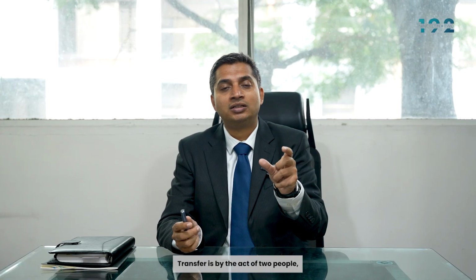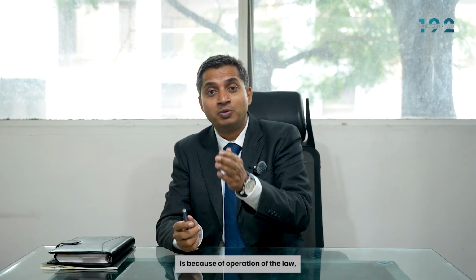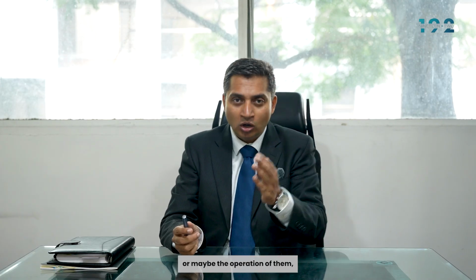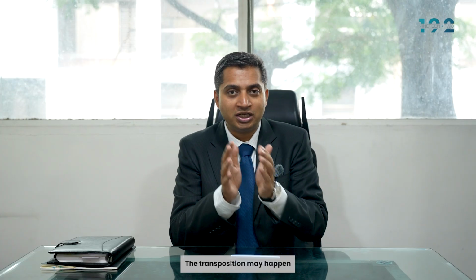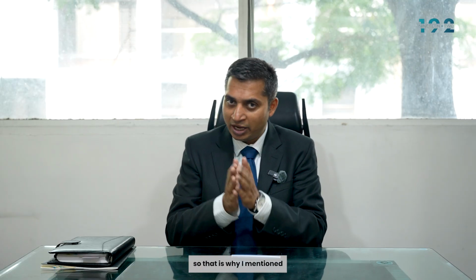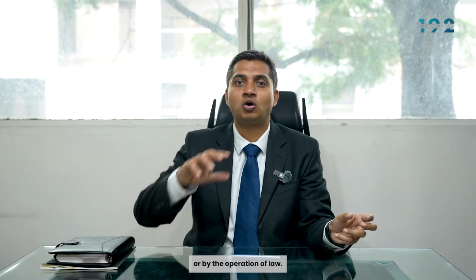Transfer is by the act of two persons or more than two persons. Transmission is because of operation of law, and transposition may be either by the act of two or more persons or by the operation of law. There are two categories which can be contemplated. First, the transposition may happen by mutual understanding between two persons who are alive, or transposition of the name may take place as a part of transmission or name deletion. In that case, it may happen because of operation of law. So that's why I mentioned that transposition may happen because of the acts of persons or by the operation of law. As transfer happens only by the act of persons, and transmission happens only by the operation of law, transposition may happen by the act of persons or by the operation of law.